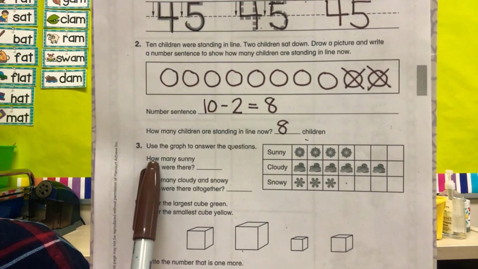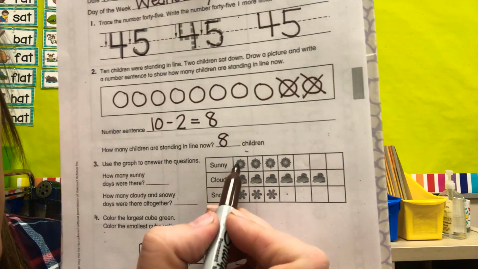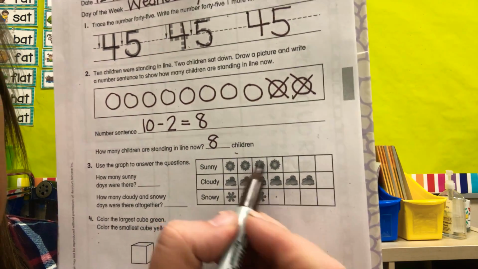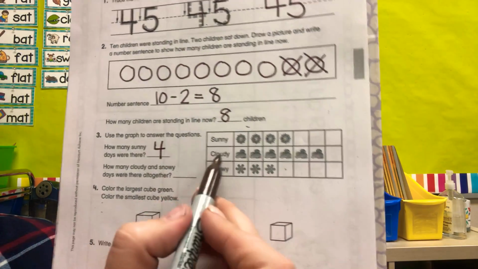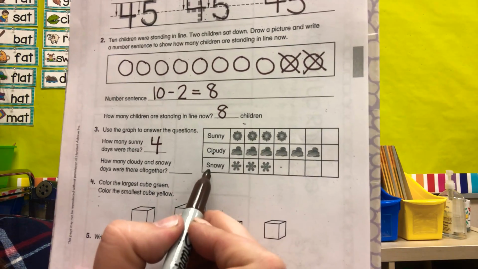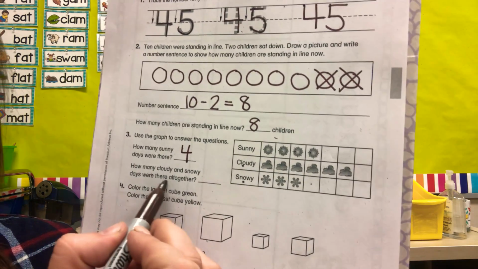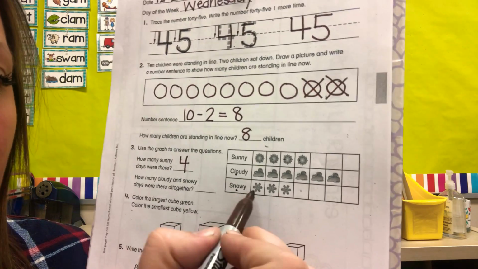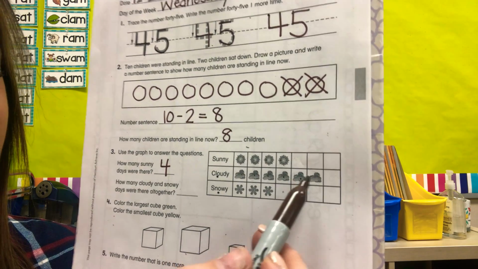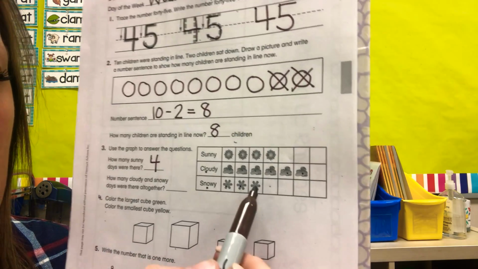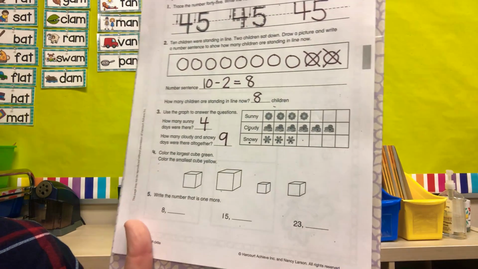So this first question under number 3 says, how many sunny days were there? So count the sunny days. 1, 2, 3, 4. Okay, the next one says, point to cloudy. Point to snowy. How many cloudy and snowy days were there all together? So we have to count the cloudy days and the snowy days. Ready? 1, 2, 3, 4, 5, 6, 7, 8, 9. 9 cloudy and snowy days all together.